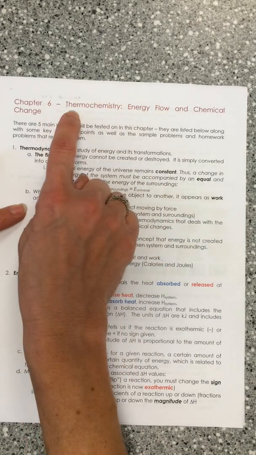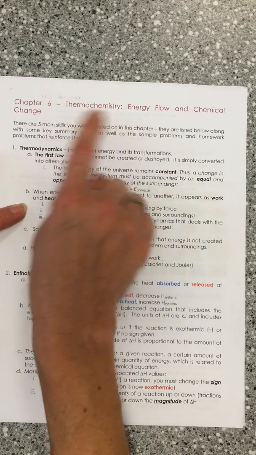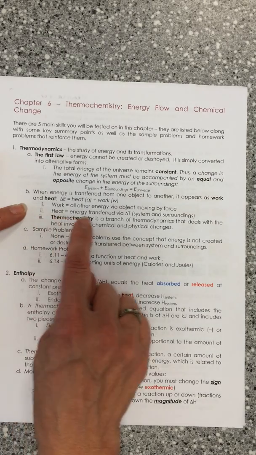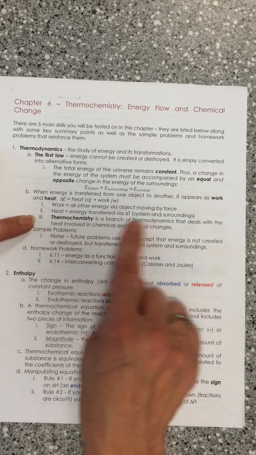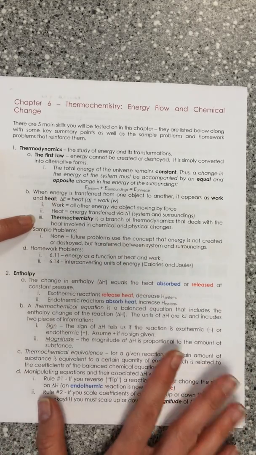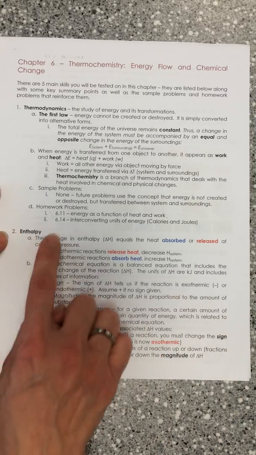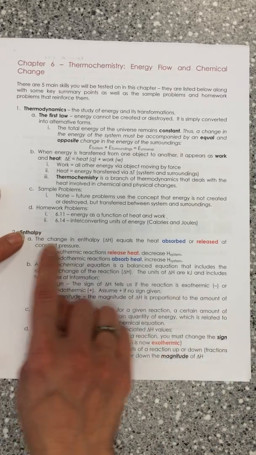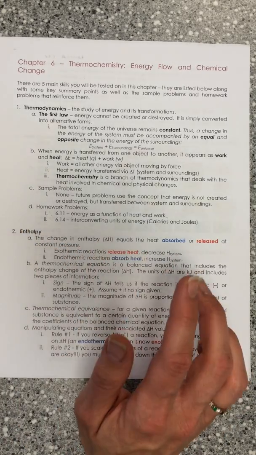Because this chapter is entitled Thermochemistry, and thermo means heat, we're really going to be considering the branch of thermodynamics where heat involved in chemical and physical changes is the bulk of the energy changes. So the first skill with a sample problem is enthalpy. And again, enthalpy is heat in a reaction.